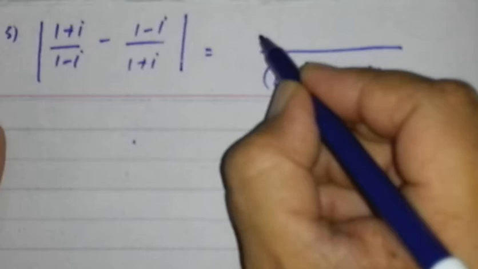So here we get 3 minus 4 iota, and this is a plus b, a minus b form, so we can write it as 3 square minus (4 iota) square. So here we get 3 minus 4 iota over 9 minus 16 iota square.